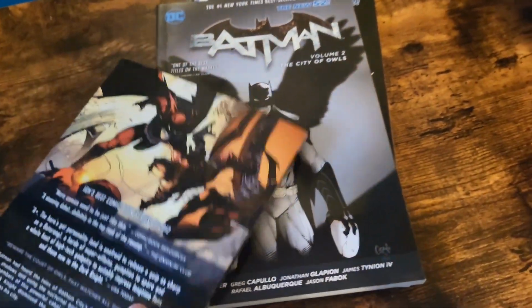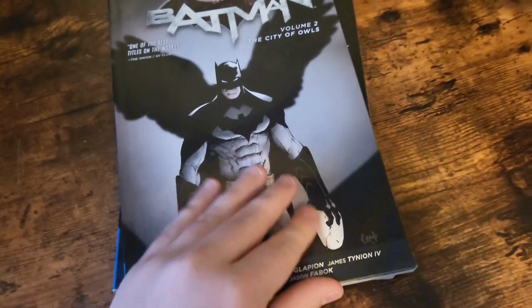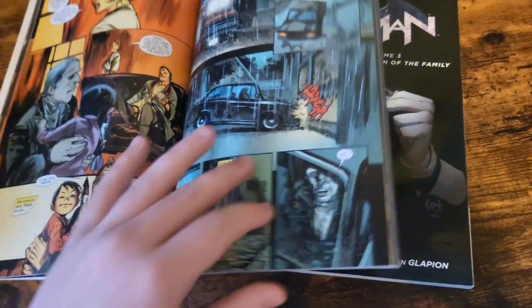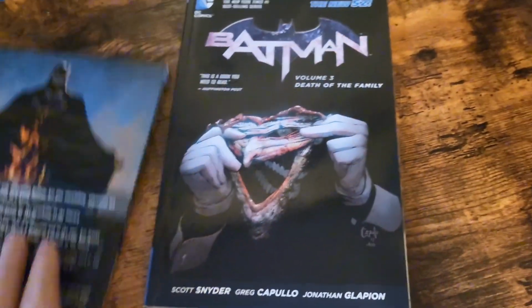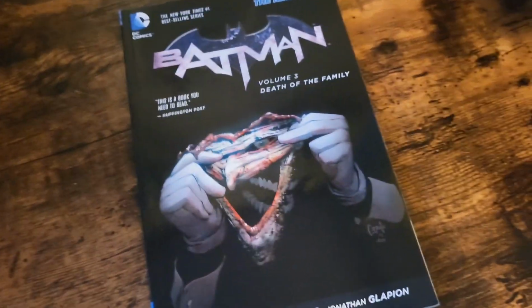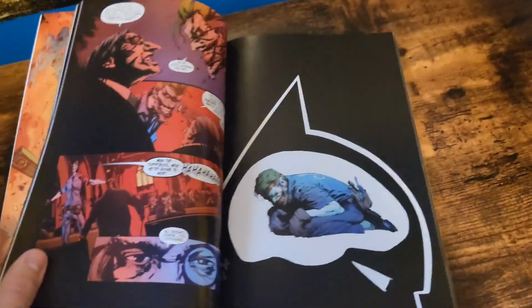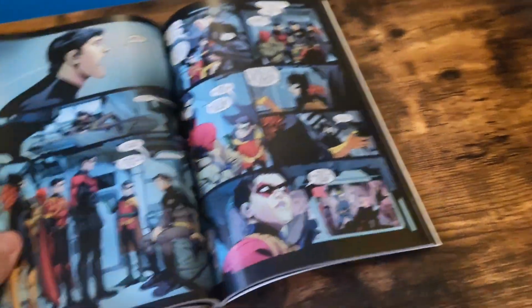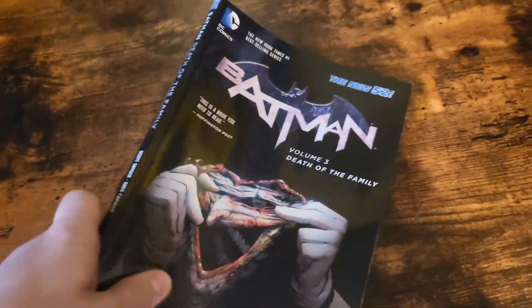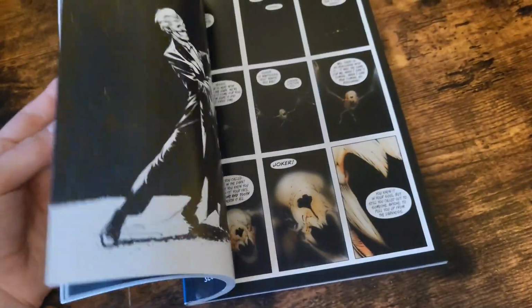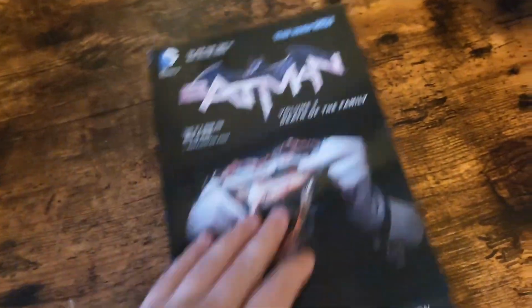So read that first volume, and then volume 2. And then volume 3, which is really good. Death of the Family. Really messed up stuff happens. Joker kind of cuts off his own face. So that's cool. A lot of changes also were made during the New 52. Like Barbara Gordon is no longer Oracle. She is back as Batgirl. Stuff like that. Minor changes. Nothing crazy for Batman. Batman doesn't really change that much.